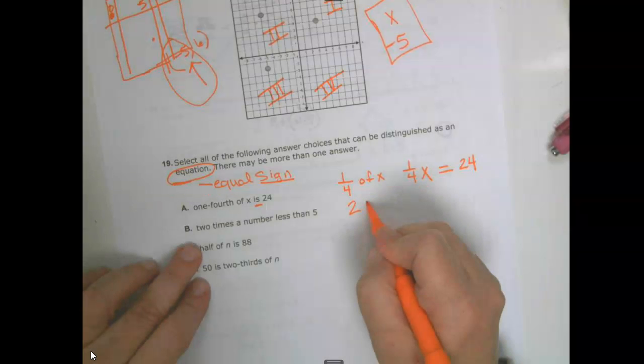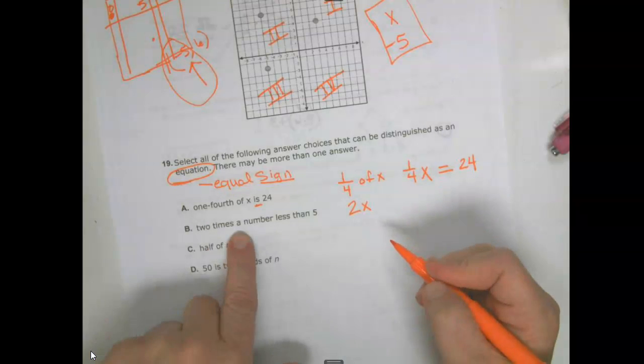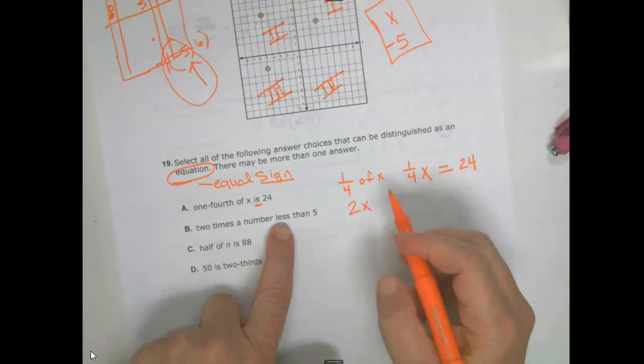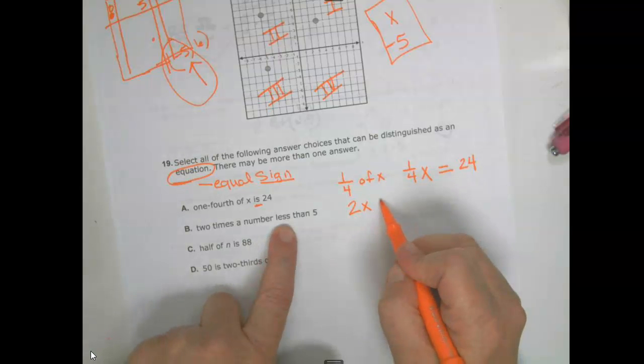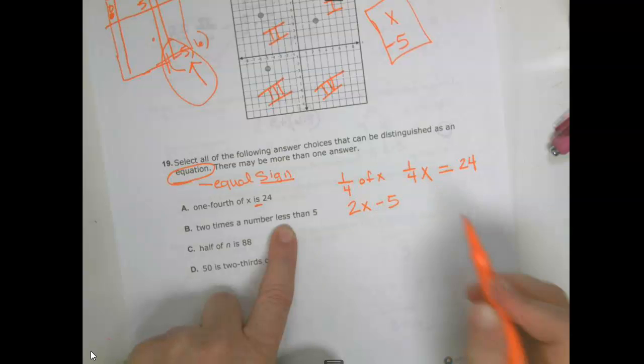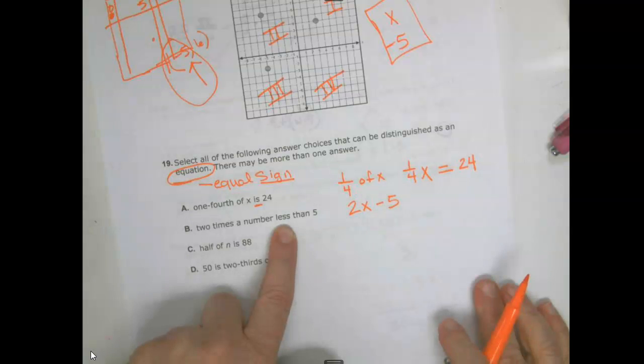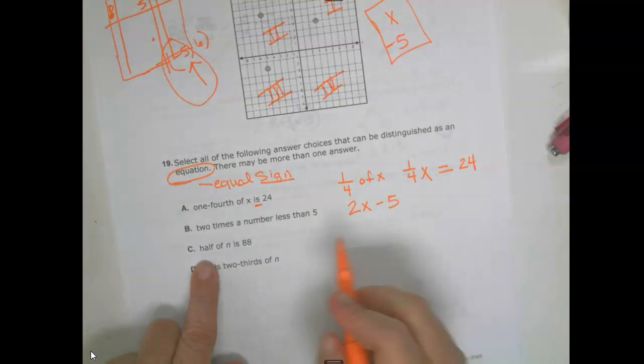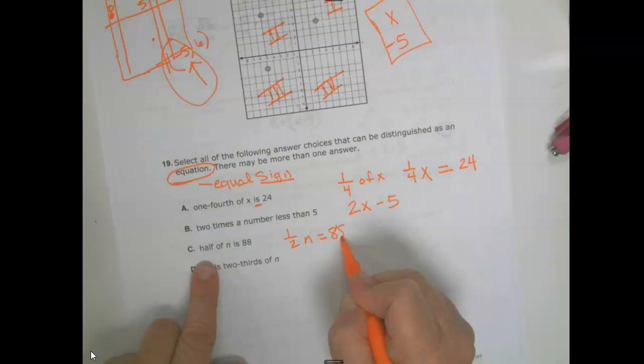Two times a number, 2 times some number, this is some number, less than 5. Half of n is 88.